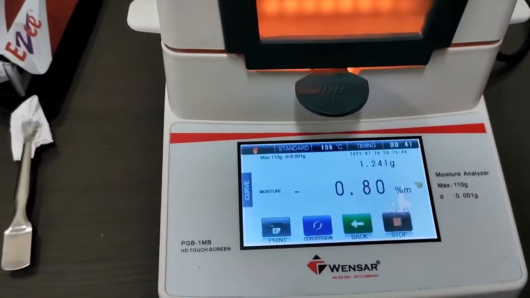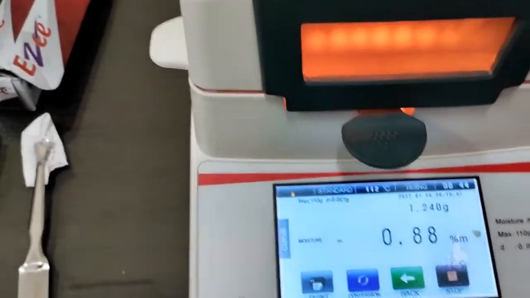The test is going on, so we can see the reading here.